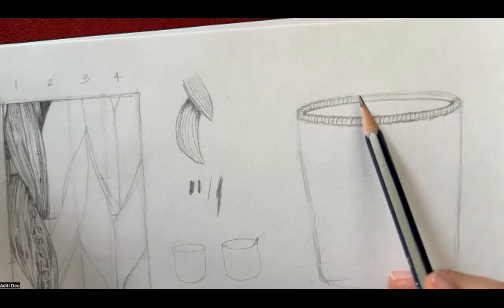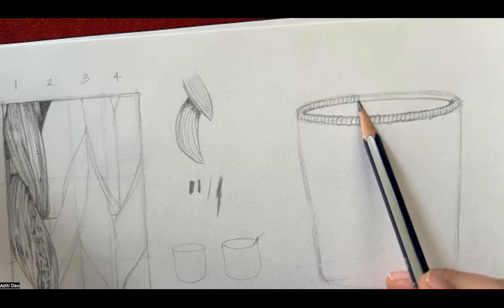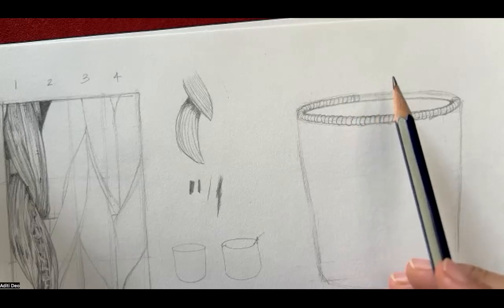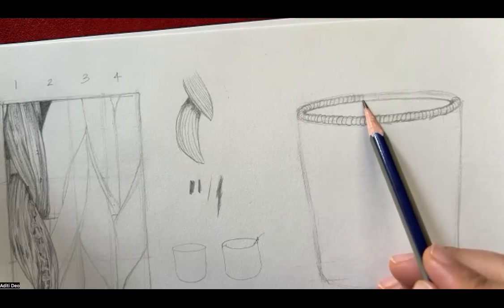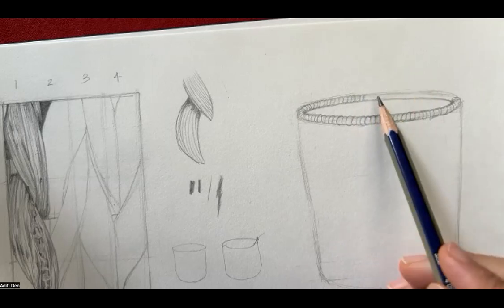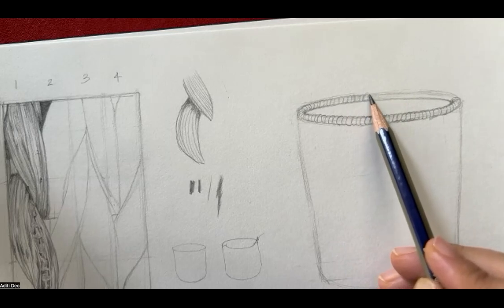So automatically the edges look a little fuzzy. So this is what you should not be doing. You can do over here. This is the place where you can use your blunt pencils.